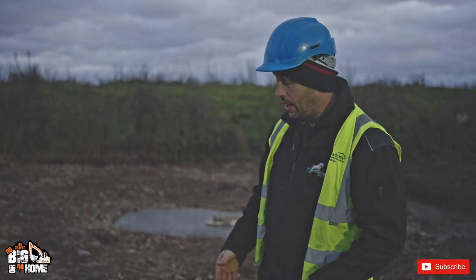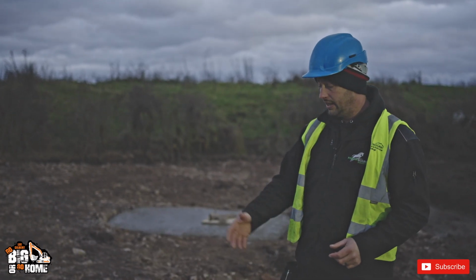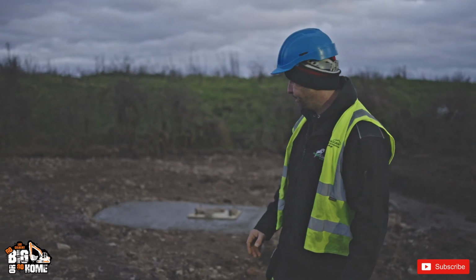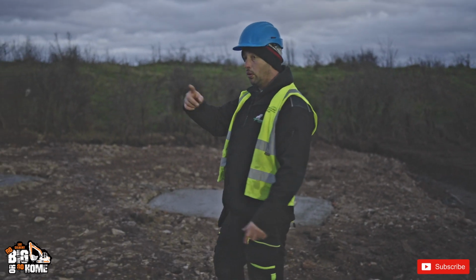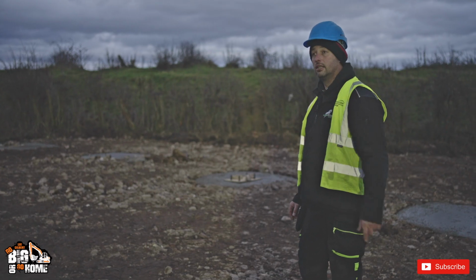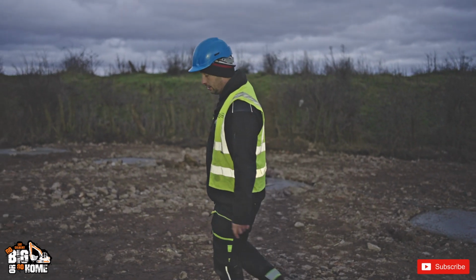So basically that's why we put weight on the top, and in this case it's just been some brick ends or whatever we've got our hands on that's nearby. So yeah, all poured, and looks like they've just finished pouring the last wagon of concrete, so we'll go and see if Dave's finished up.